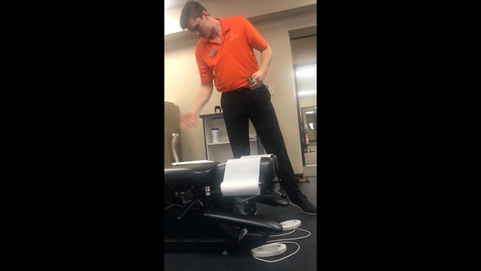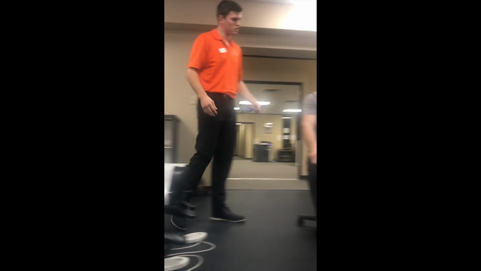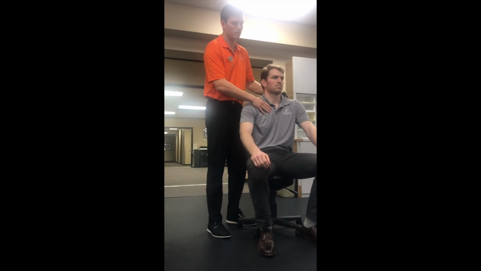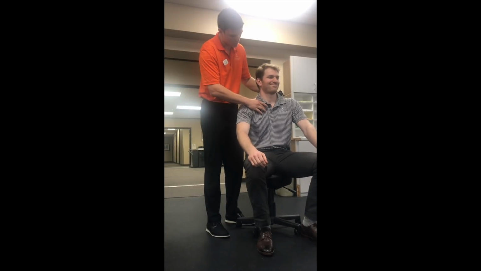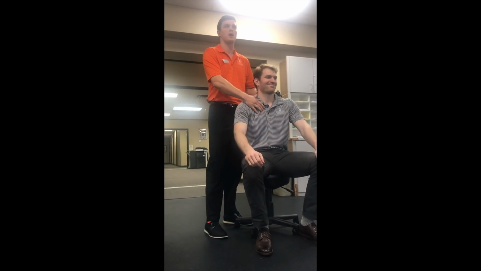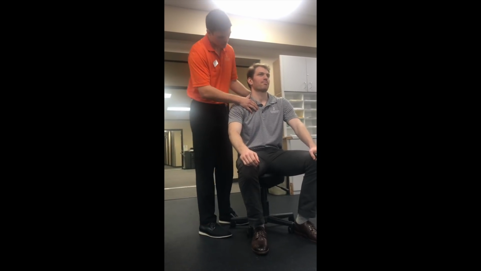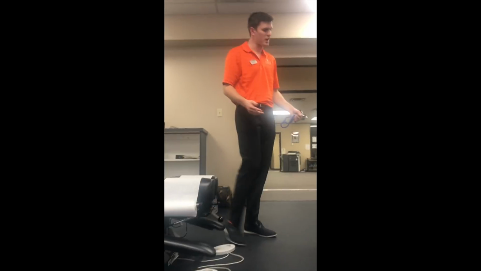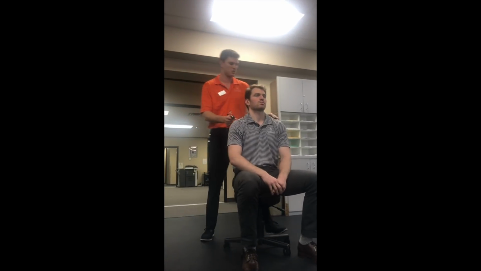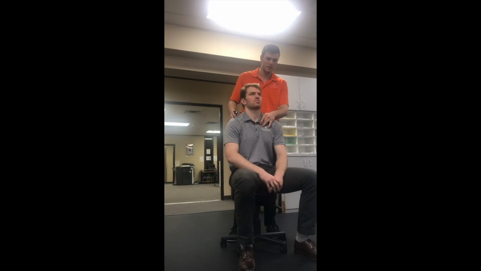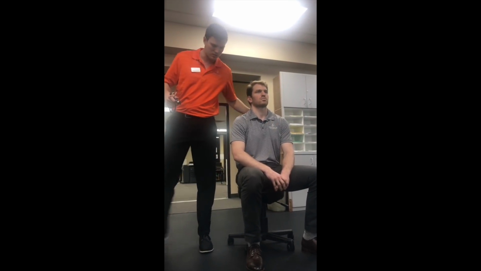Next would be the aortic valve, which is right along the second intercostal space on the right side. So you find the sternum, go a little lateral to it, and auscultate right in that area using the diaphragm and the bell. Then the pulmonary valve would be on the other side of the sternum. So you go to the second intercostal space on the left side.